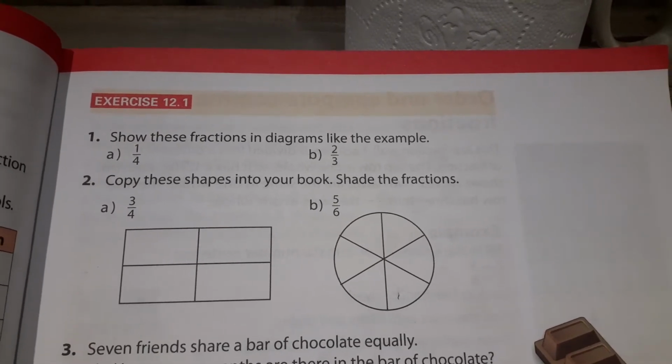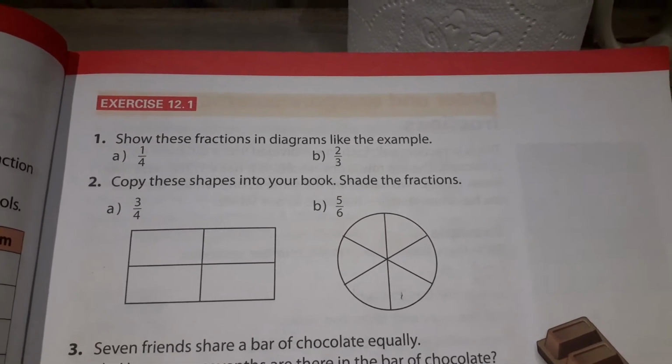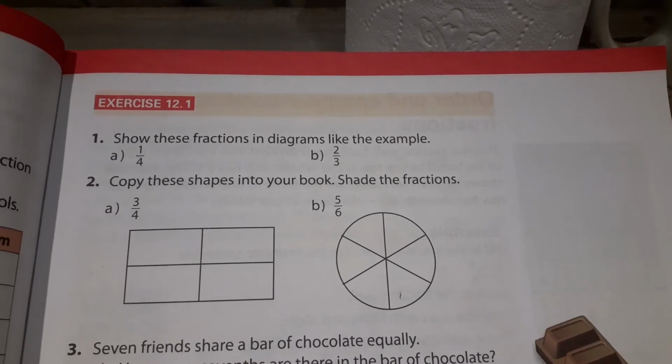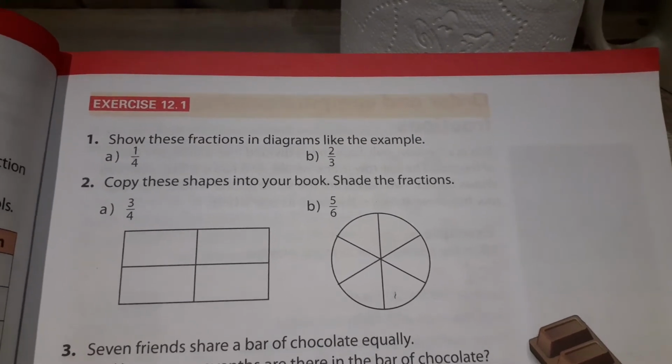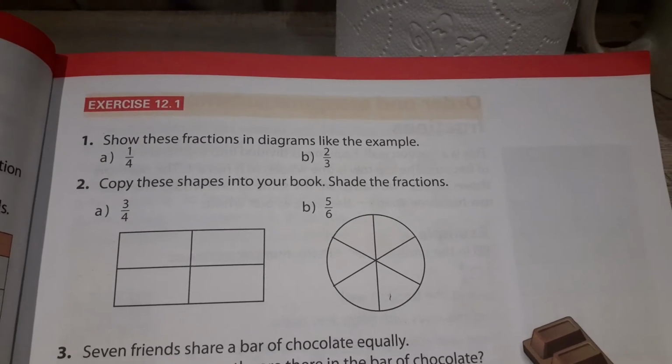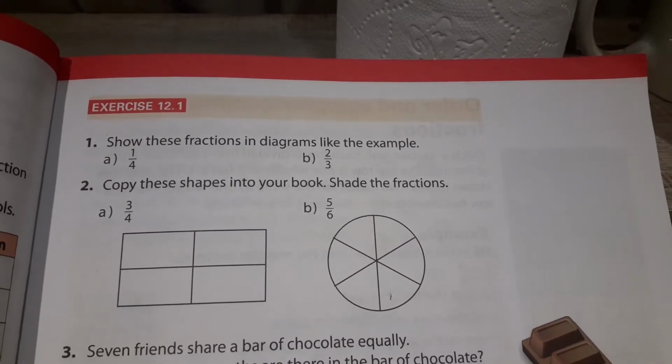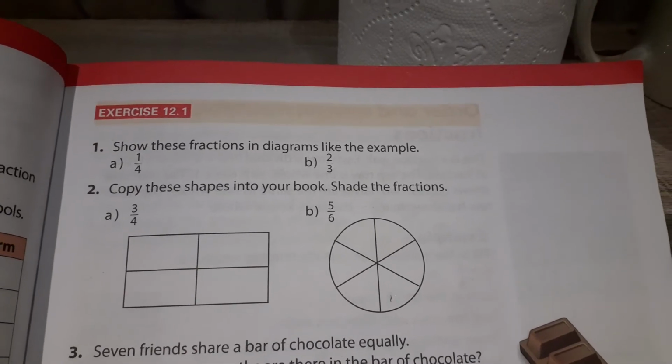But we're going to do 2 on the board as well. So 2 says, copy these shapes into your book. Shade the fractions. So you've got 2a, 3 over 4, and b is 5 over 6. So we're going to go look at this on the board.